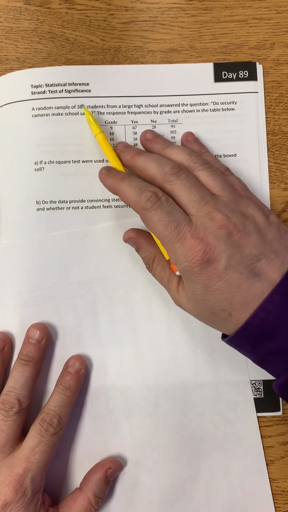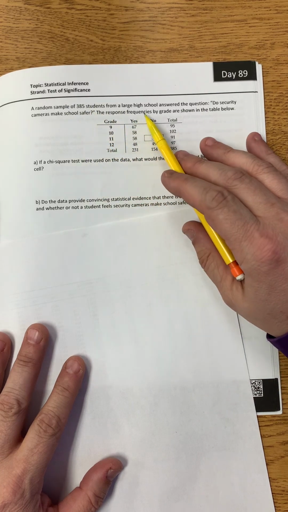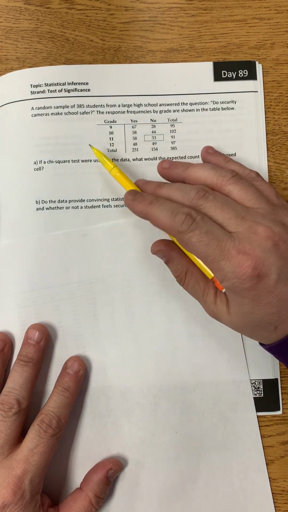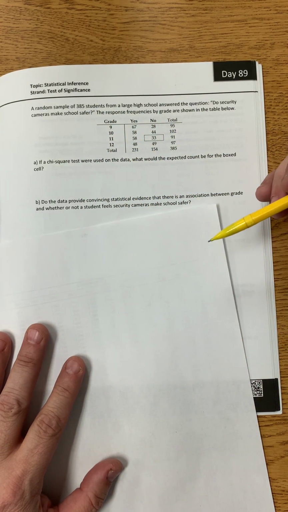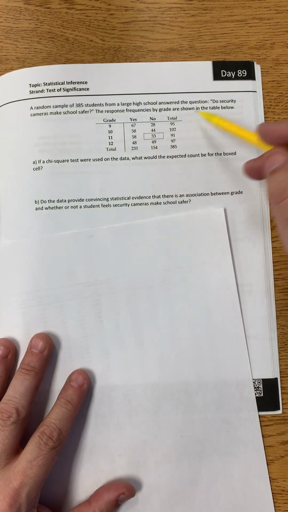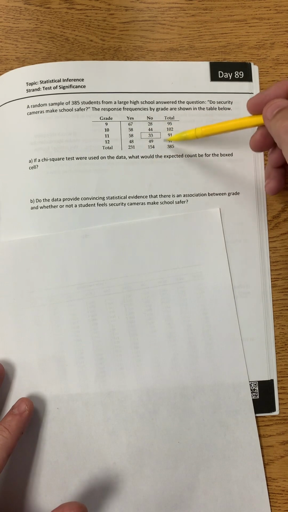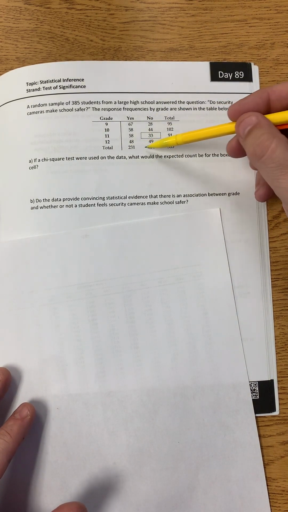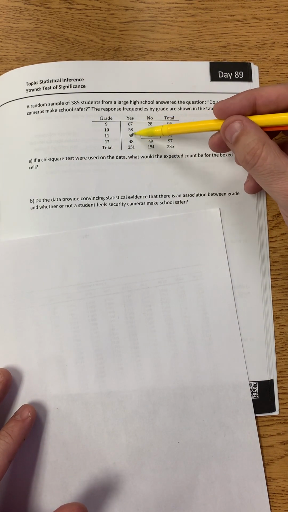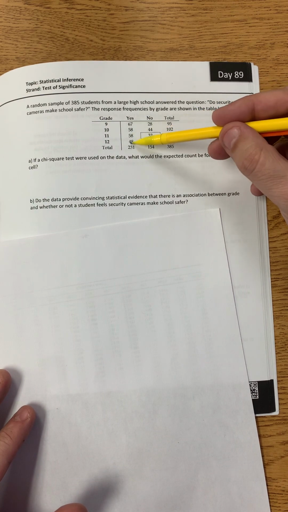But this one says a random sample of 385 students from a large high school answered a question: does security cameras make school feel safer? And then they give the responses, and we're going to work from here. This one is a matrix setup. Again, we wouldn't be using the totals columns when we plug them in. It would be this 4x2 matrix that we're going to get.